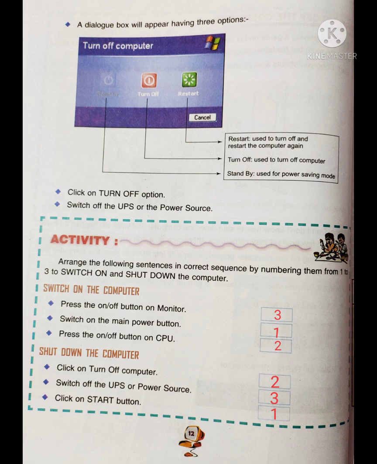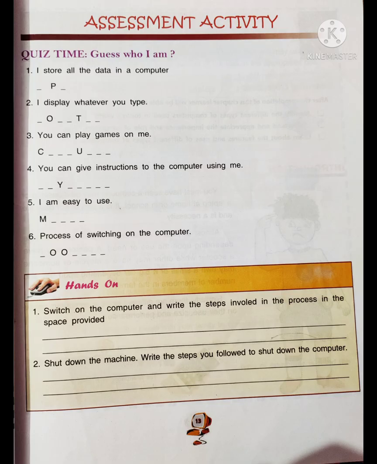Now let's come to the next page. On the next page, page number 13, there is an assessment activity. At the end of every chapter, there will be an assessment activity and it will be related to the chapter only, whatever you have learned from the chapter, so you need to do it accordingly. And it's quiz time, very easy and very interesting. Guess who I am.